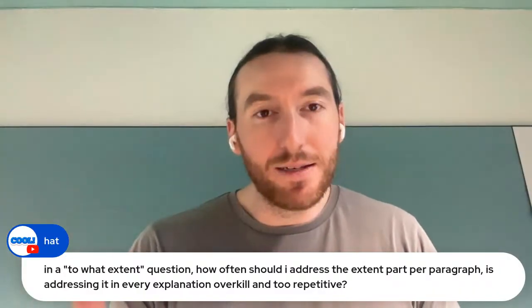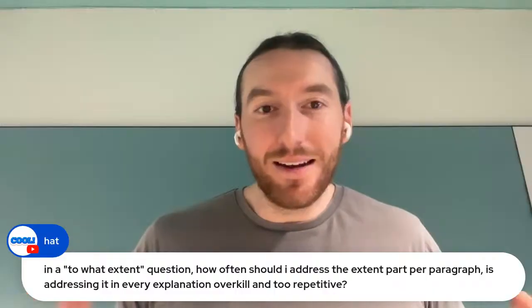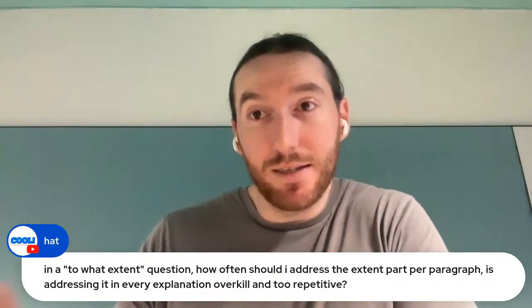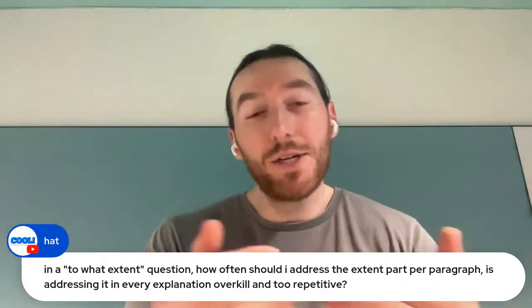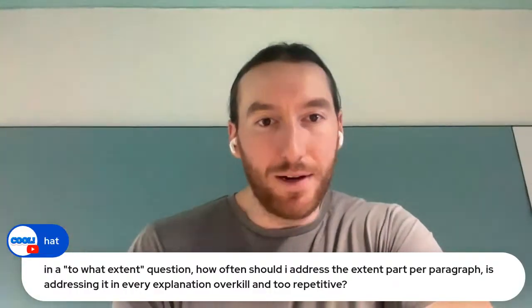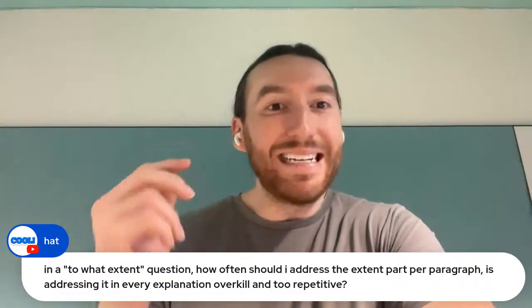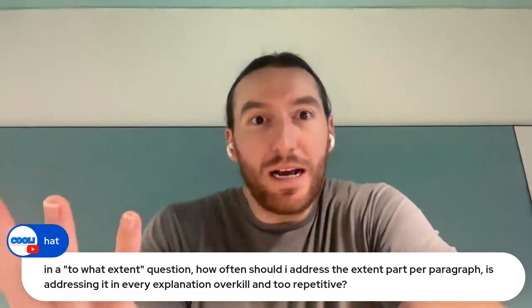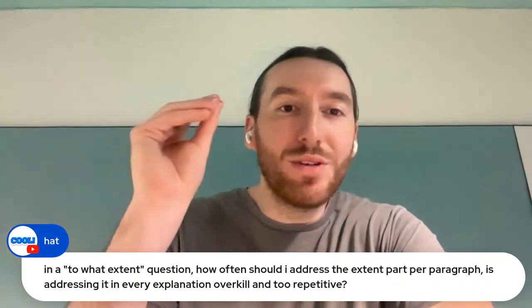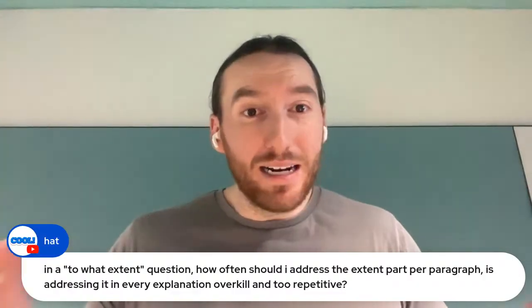strongly suggests. I don't have to say to a large extent. I can say the author strongly suggests, or the text significantly explores X, Y, and Z. But then I could also say, however, or the word but after a comma, or and yet. Those 3 are great terms to allow you to disagree with part of the to what extent. So now I know the extent.